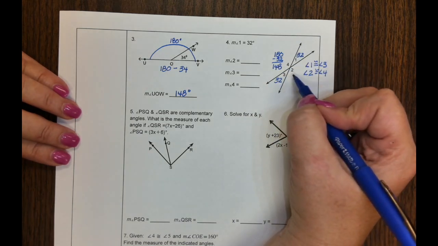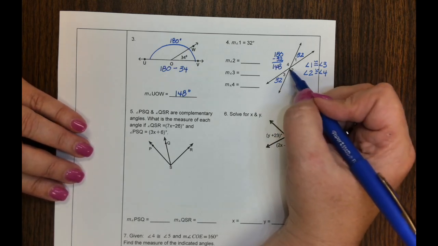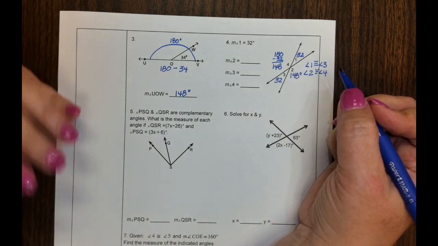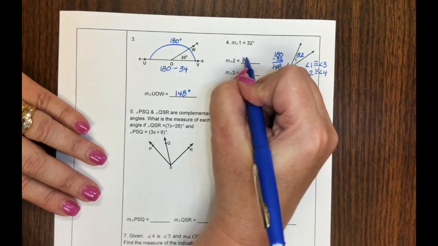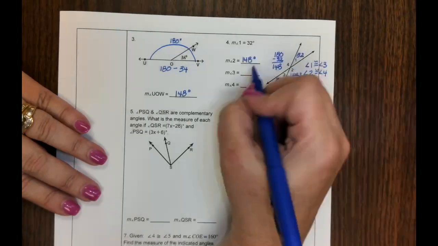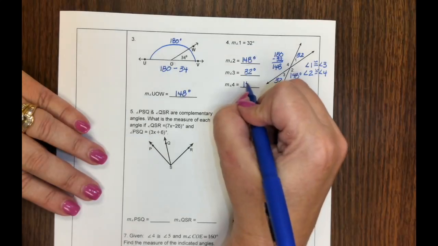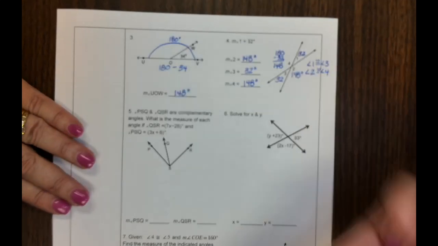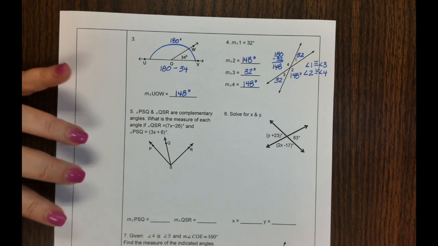Angle 1 and angle 2 are a linear pair, so you can do 180 minus 32 and get 148. Or you can recognize that 4 and 2 are equal to each other, and so that means that angle 2 is also 148. So there are multiple reasons for angle 2 to be 148. So now we can go in. Angle 2 was 148 degrees. Angle 3 was 32 degrees because it was vertical. And angle 4 was 148 degrees because those formed a linear pair. Okay, so sometimes you just have to decide, and sometimes you can use both. It doesn't matter which one you use.